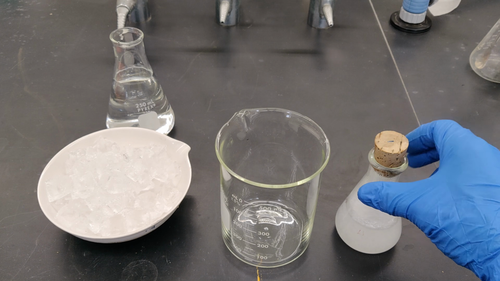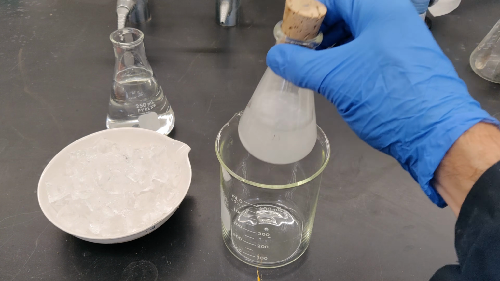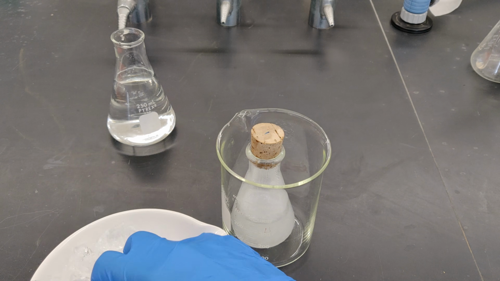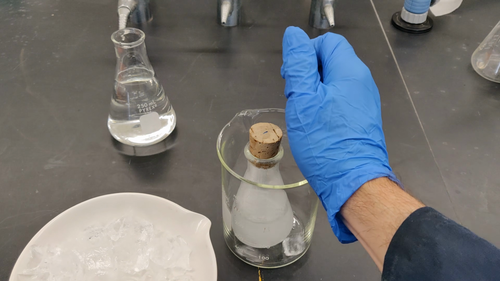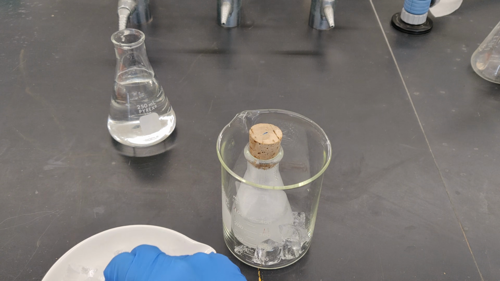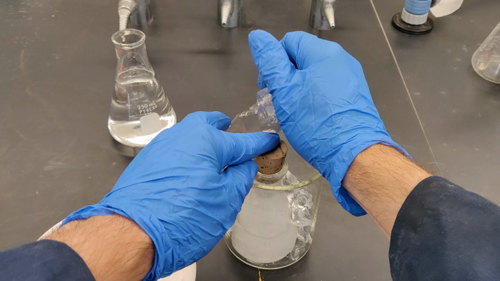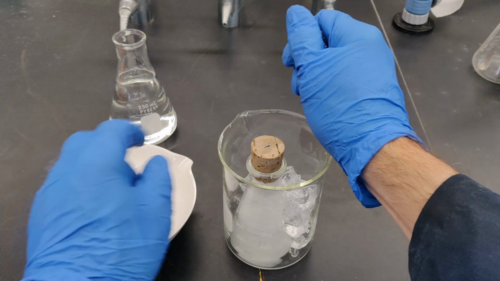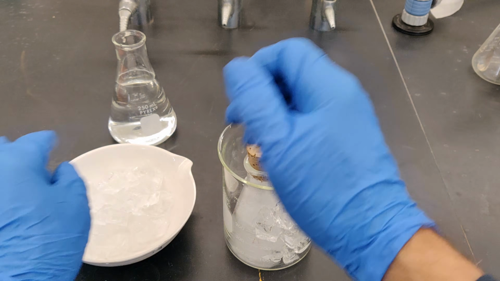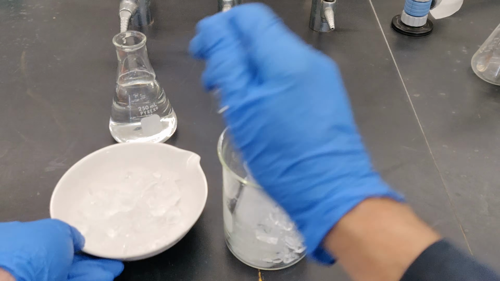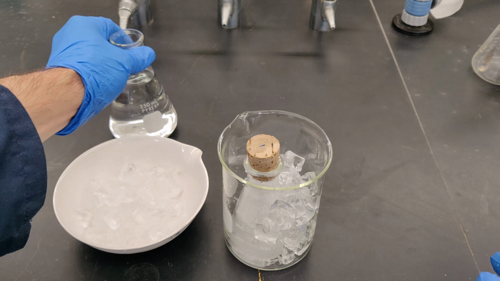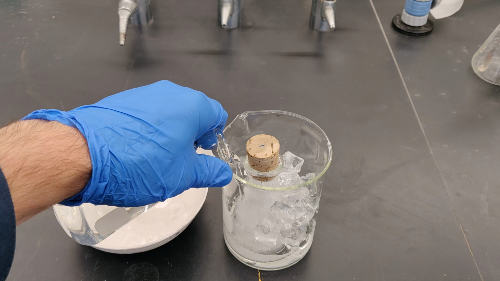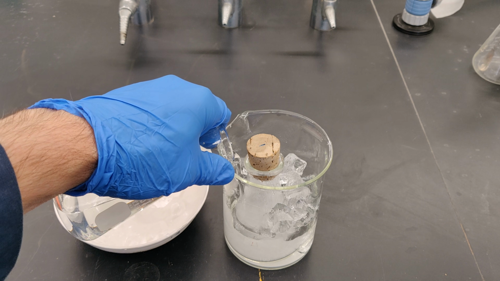You'll now immerse the corked flask in an ice and water bath to derive as much product as possible from solution by lowering its temperature. Once you've placed the corked flask in a vessel that's large and tall enough to prevent it from tipping over while it's being cooled, a 600 ml beaker in this case, surround the flask with ice chunks. And then add enough water such that the height of the water in the bath is slightly higher than the height of the liquid in the flask being cooled.